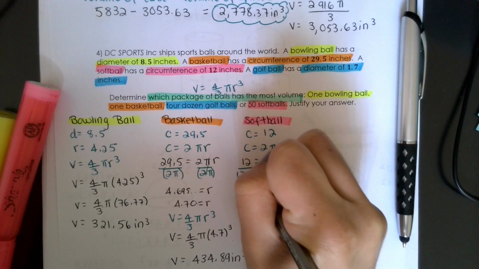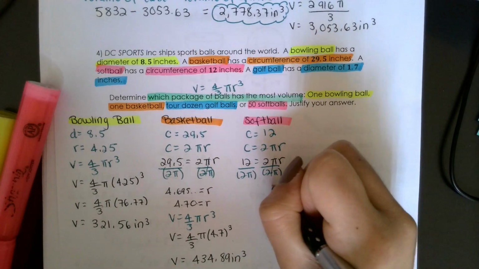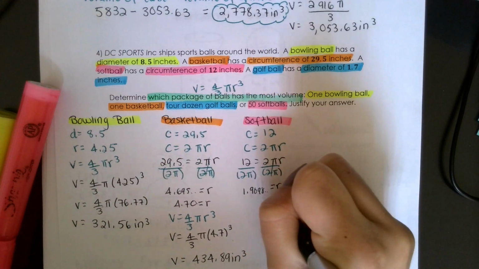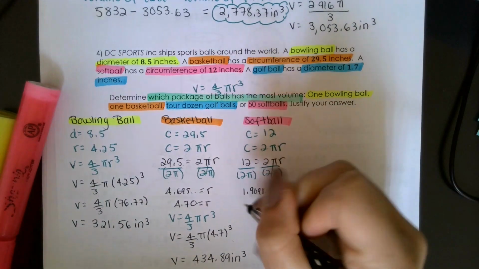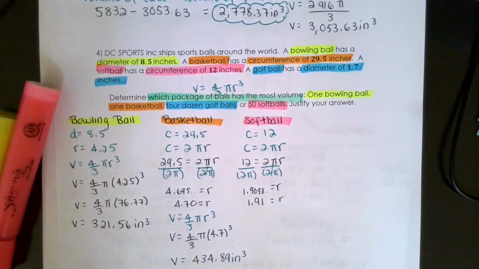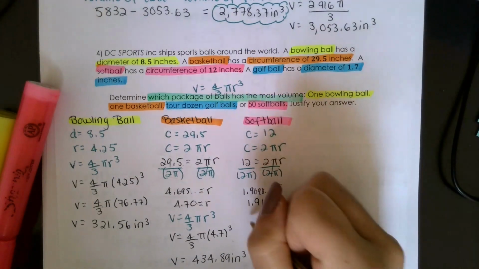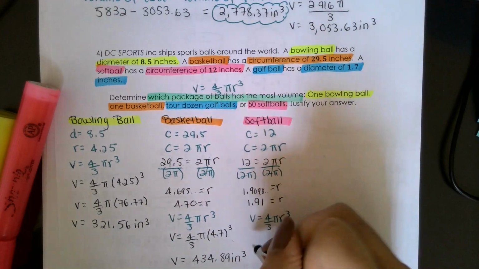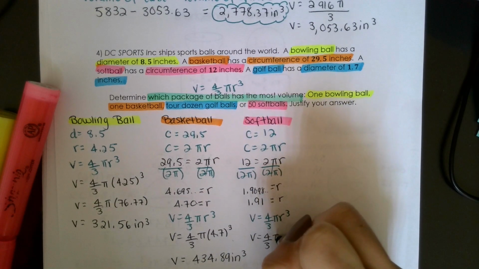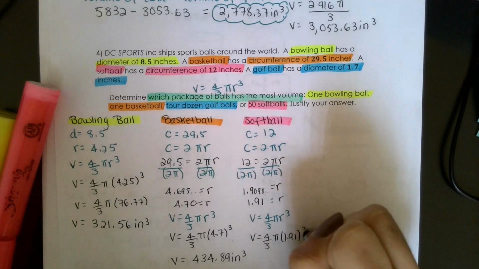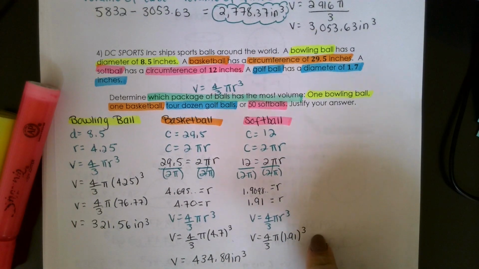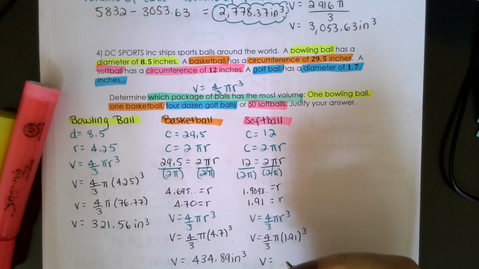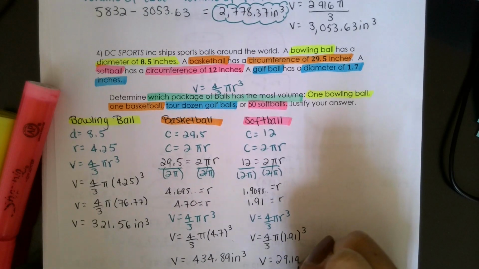So make sure you put parentheses on your calculator when you're dividing. So your radius will equal 1.9098, blah, blah, blah. So to the nearest hundredth, it's approximately 1.91. And now let's substitute it in the formula. Radius is 1.91 cubed. So do 1.91 cubed times pi times 4, and everything's being divided by 3. So your volume is going to equal approximately 29.19 inches cubed.